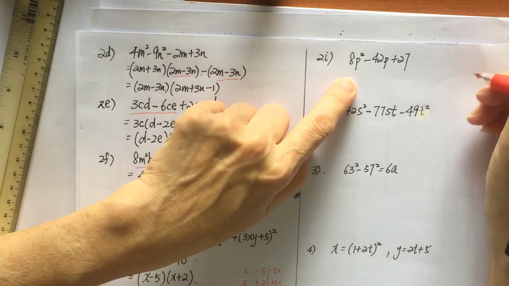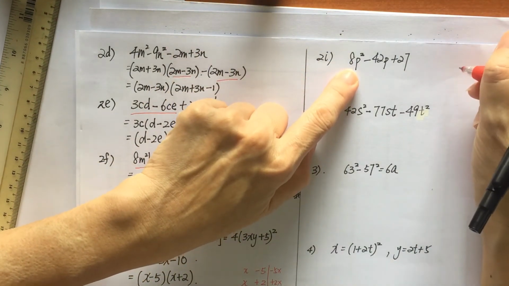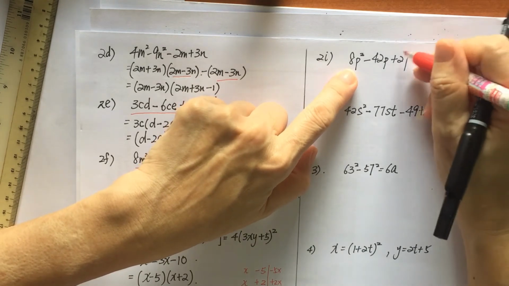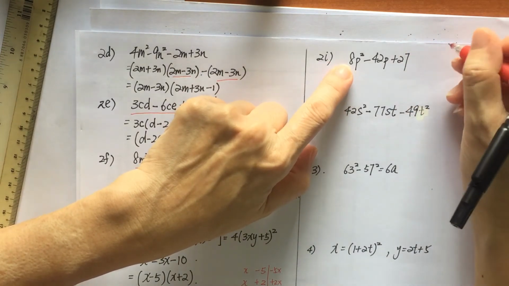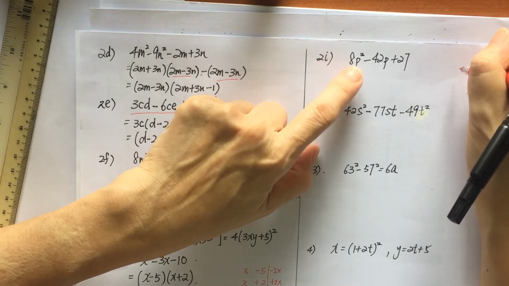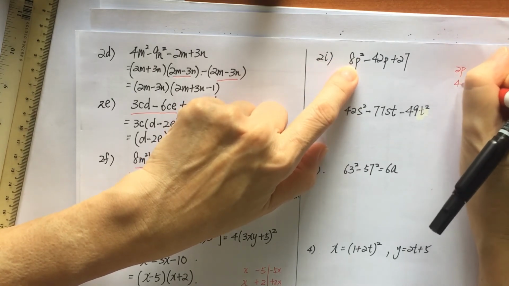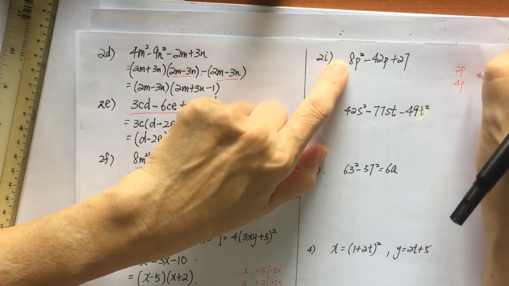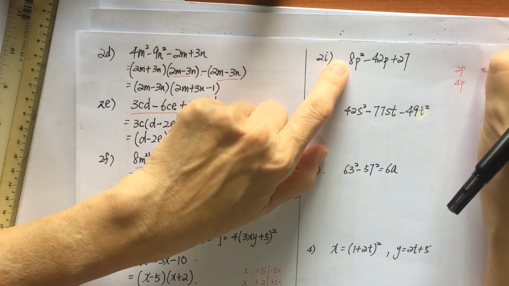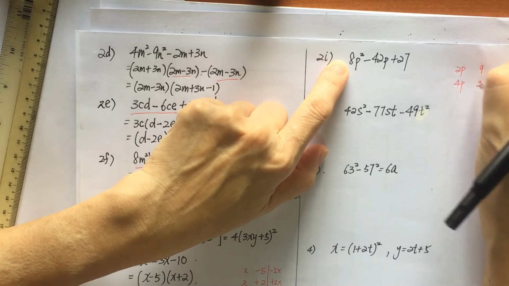This one, another cross method. This is not a perfect square because you don't see the square of something, so you will do it by the cross method. So 8p squared, you will decompose it to 2p and 4p, that would be 8p squared. So the 27, can I put a 9 here and a 3 here, so that 9 times 3 is 27.